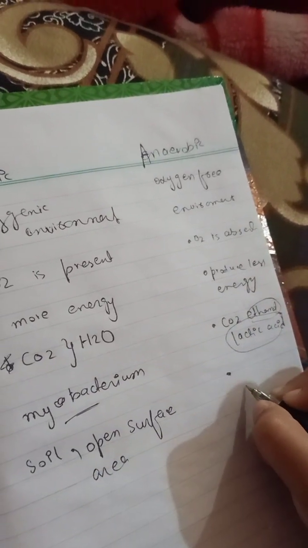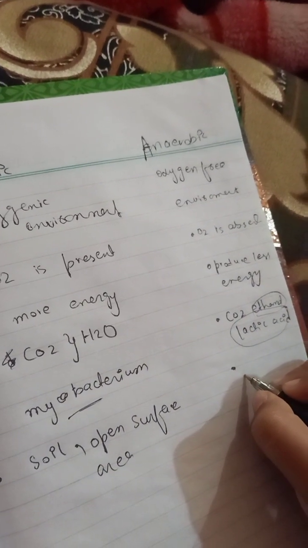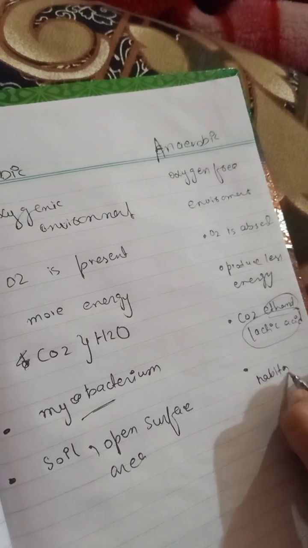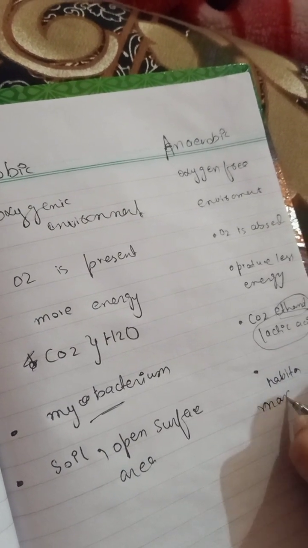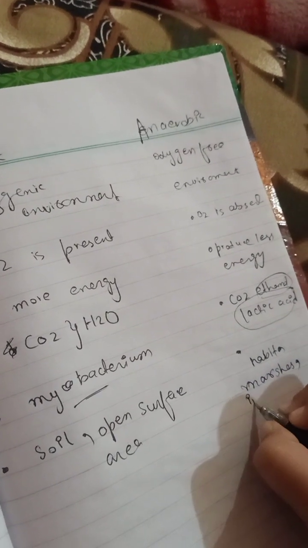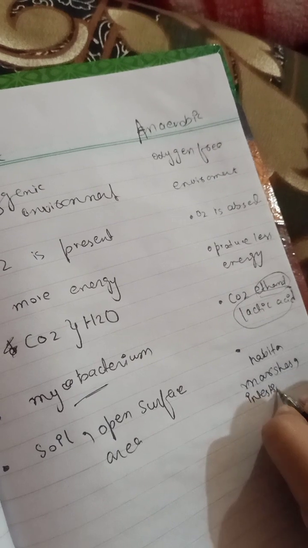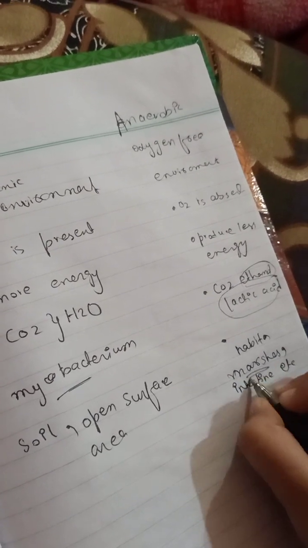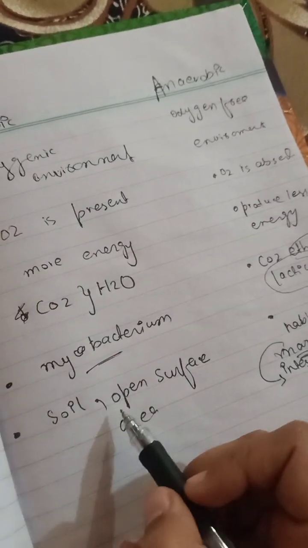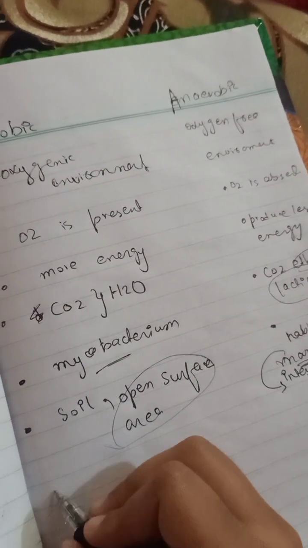And if you talk about the anaerobes, their habitats are basically marshes, like the intestine, etc. They live where the open surface area is not there, whereas the aerobes live in the open surface area.